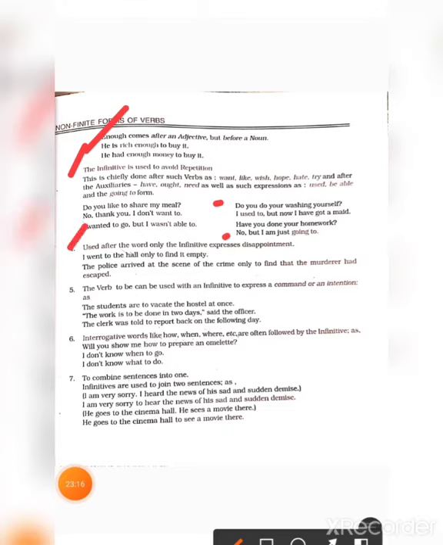Sometimes the infinitive is also used to express disappointment, sadness. Okay. I went to the hall only to find it empty. So I went to the hall and I saw the hall was empty, so I'm sad after seeing the hall empty. Here, I went to the hall only to find it empty. To find it is the infinitive. Okay. Come to the next point.